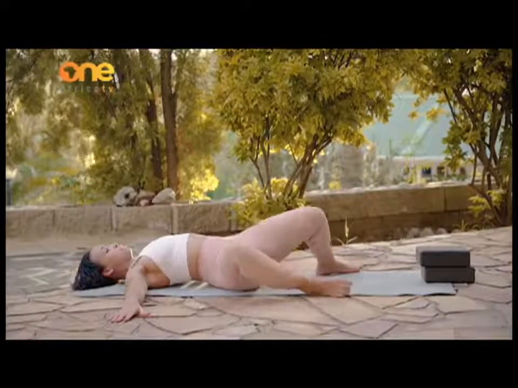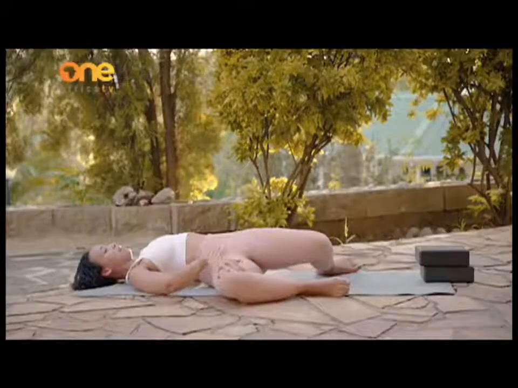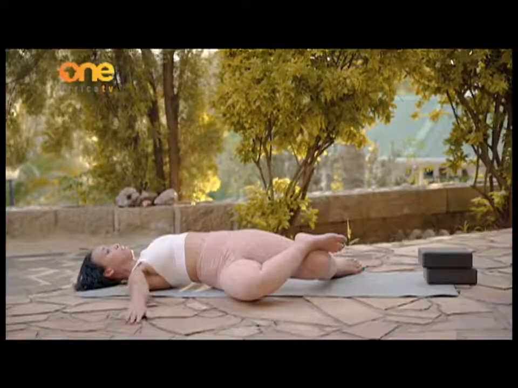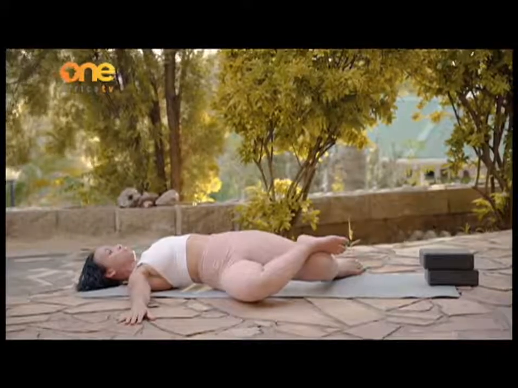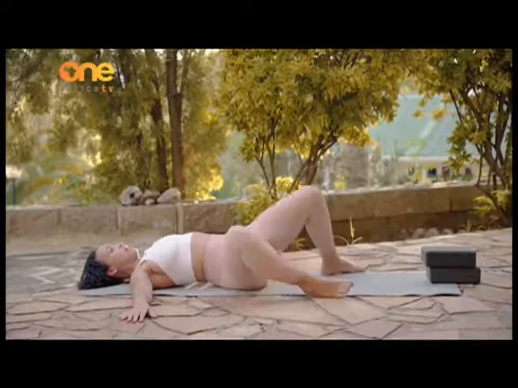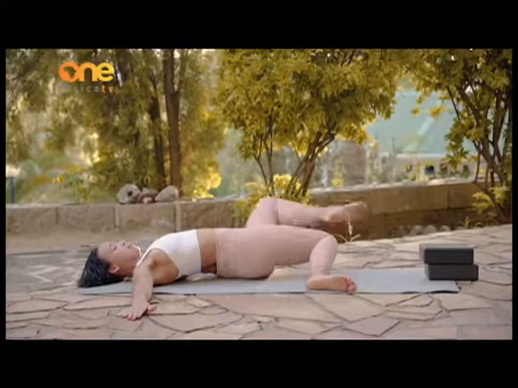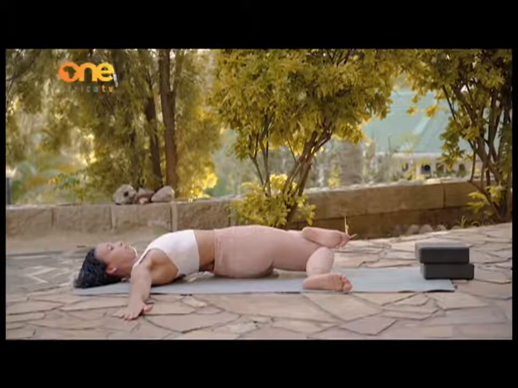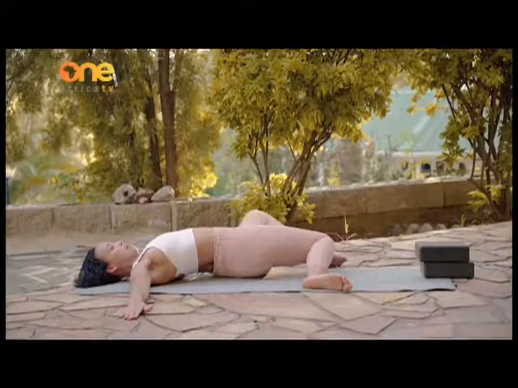And then I'm going to stop on one side, take the lower leg over the upper to add weight to deepen the stretch. Release the leg and switch. Other side, lower over the upper. And back to center.